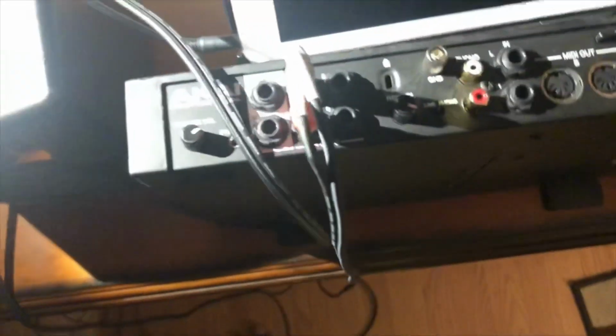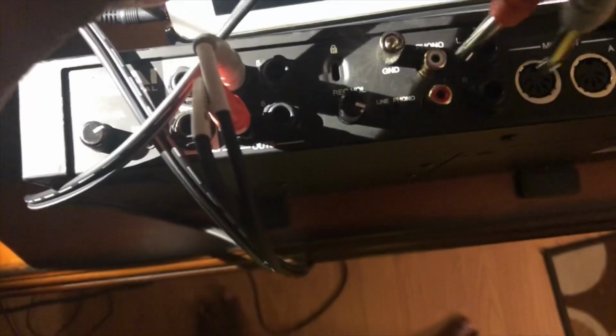Next, we're going to take the other Y cable, the one with the 3.5 millimeter connection, and go out from the iRig headphone jack. We're going to take the other end of the Y cable and go into the input of the MPC Live.